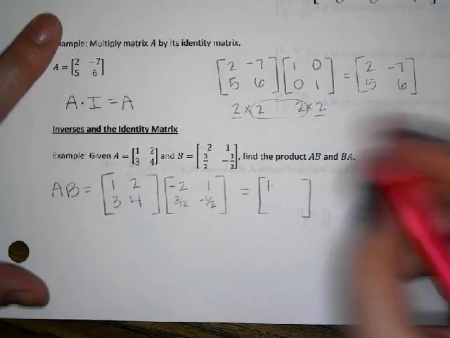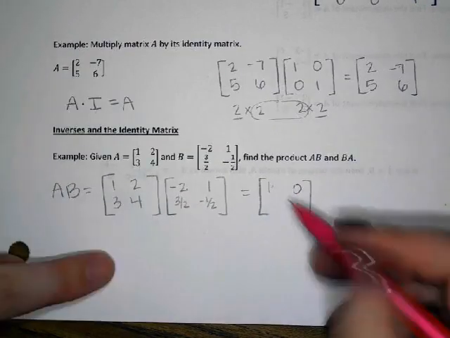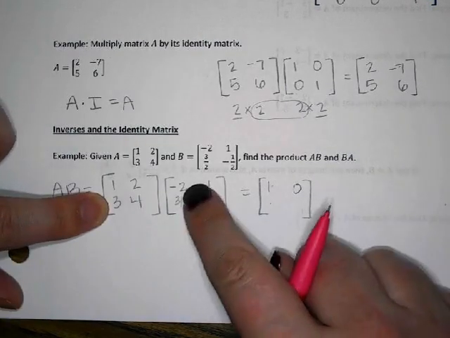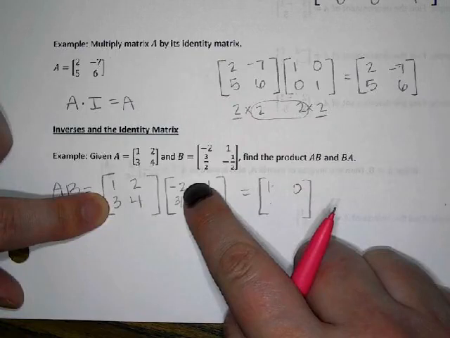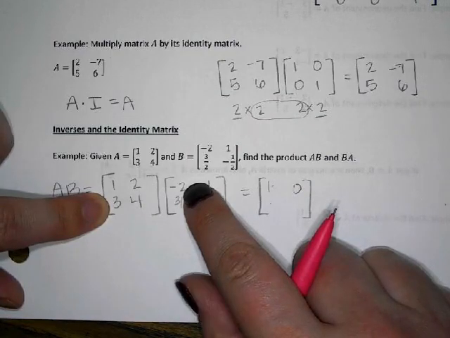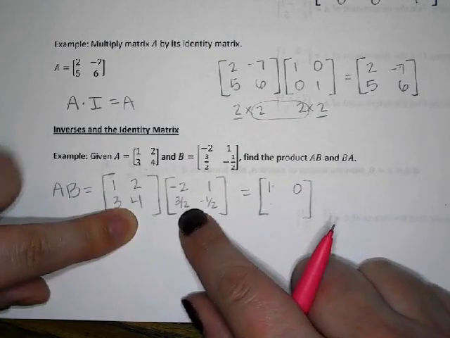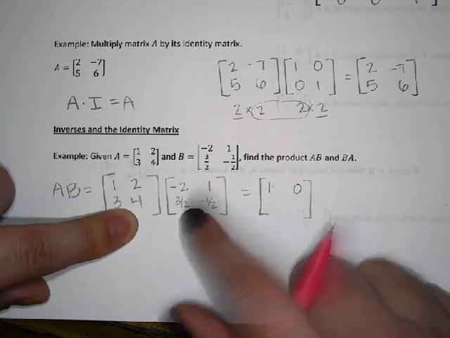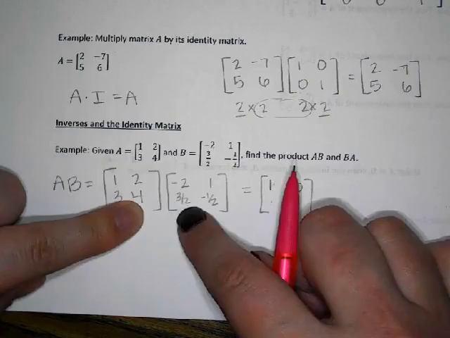Okay. Now we're in the second row, first column. So 3 times negative 2, negative 6. And then we have 4 times 3 halves, 6. So negative 6 and 6 is 0. Okay.